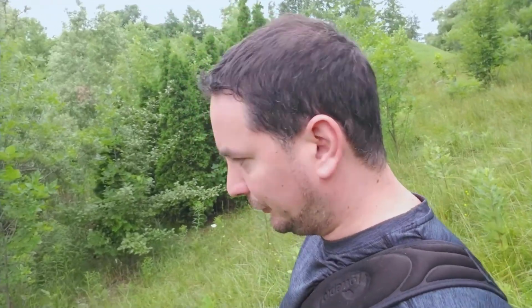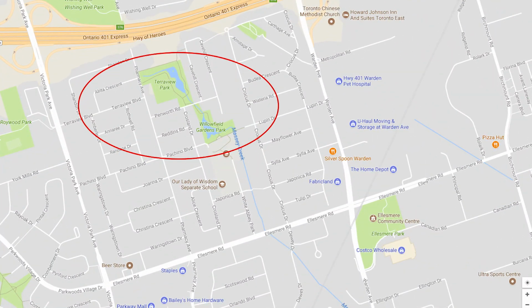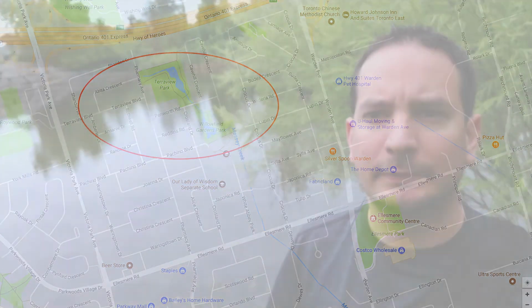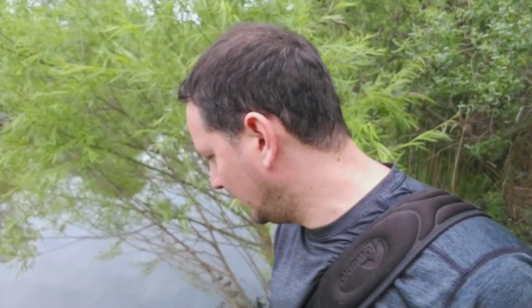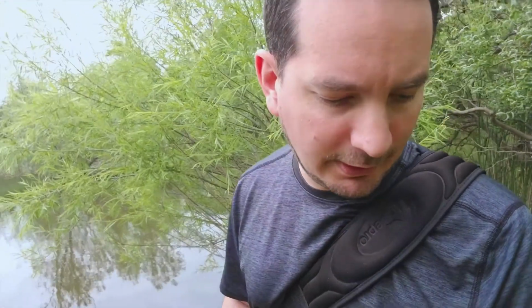Taylor-Massey Creek starts here at Terraview Park on the western edge of Scarborough. It all begins with this pond. It contains water runoff, and to be honest, it's not that clean if I pan down, and that goes for the creek in general. There are restoration efforts underway to try to clean it up, but that's the first stop off.